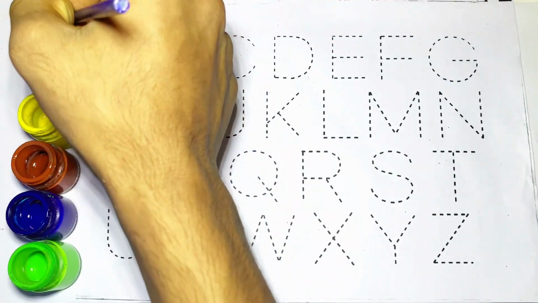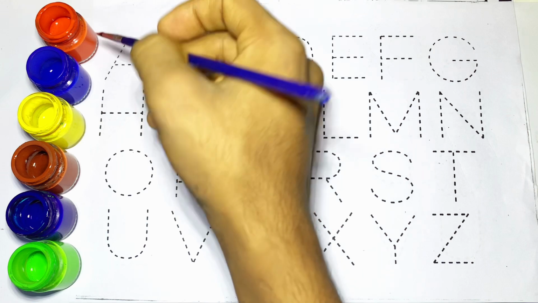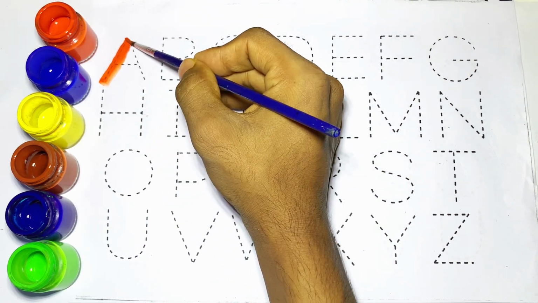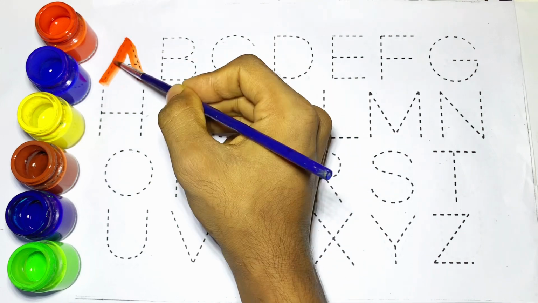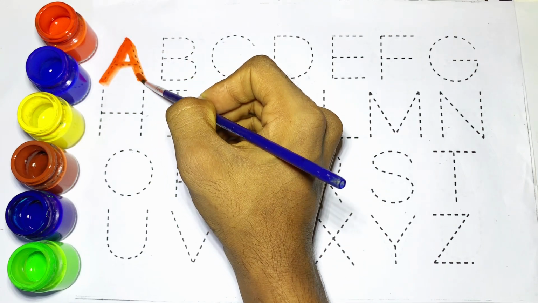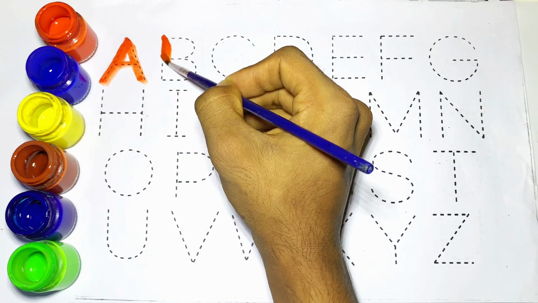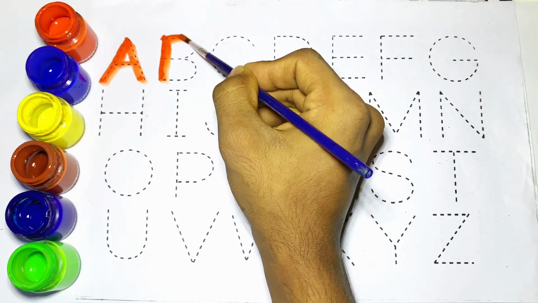Kids, first draw A. A for apple, A for ant. And use red color. The alphabets of A. Kids, again use red color and draw B. B for ball, B for bat.